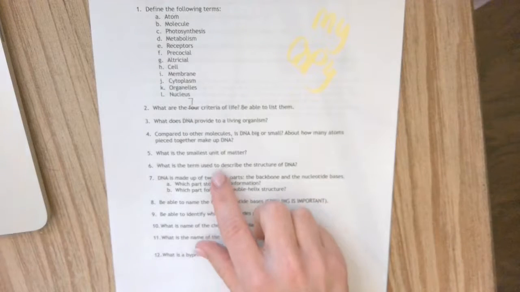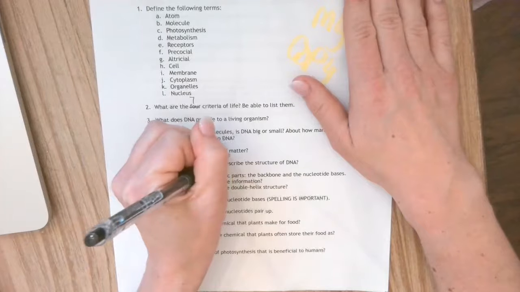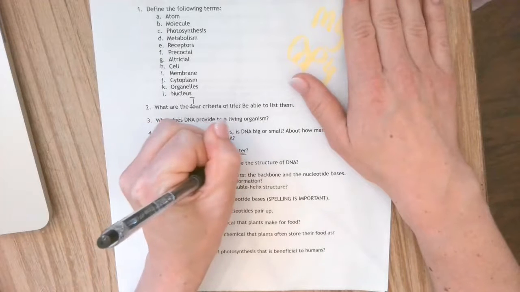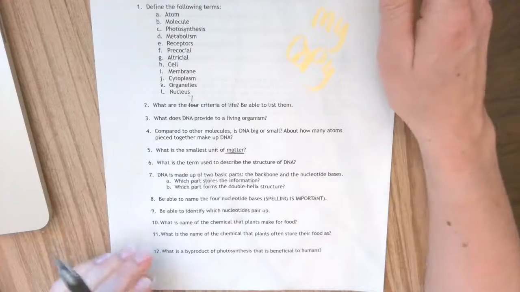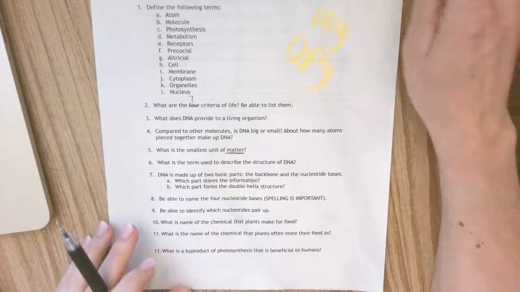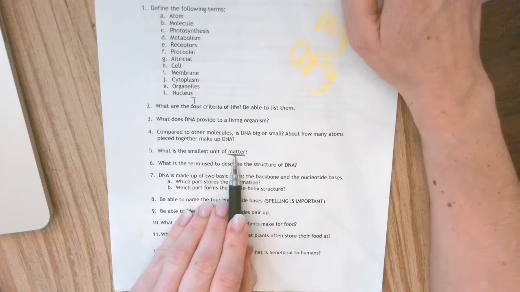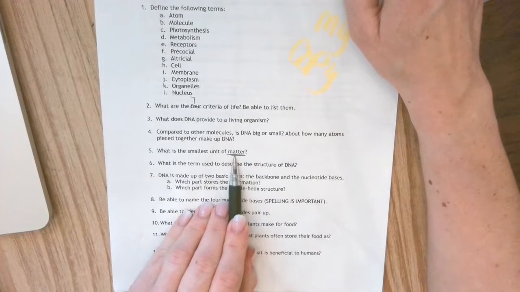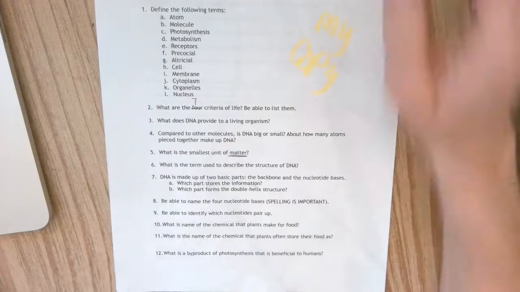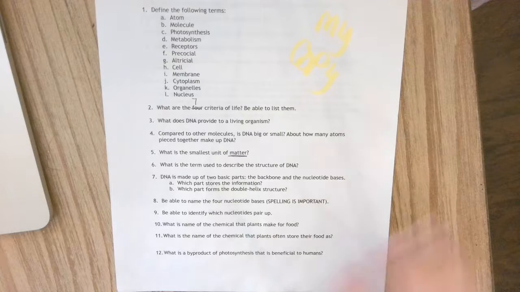So number 5, what is the smallest unit of matter? Sorry about that again, guys. So matter, the smallest unit of matter, not life, but matter, would be an atom. I'm just going to pause this just for a second so I can take care of my crying child. Okay, welcome back.